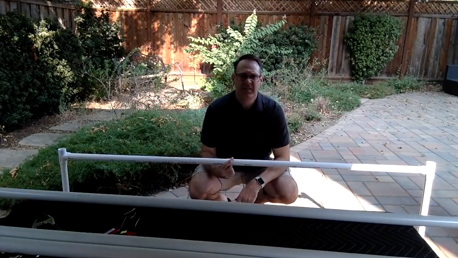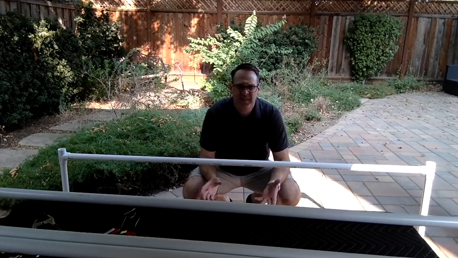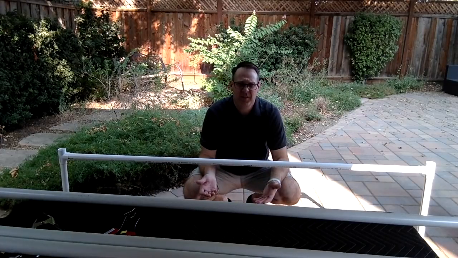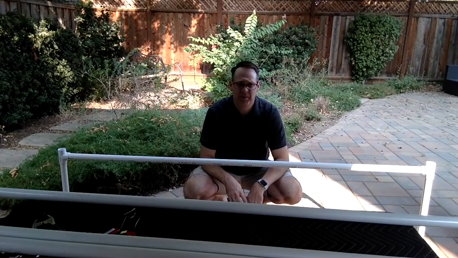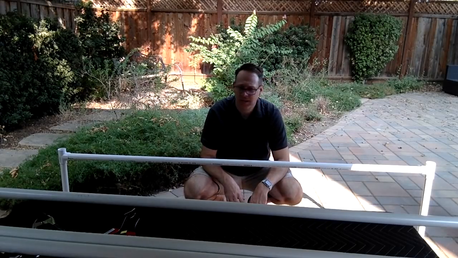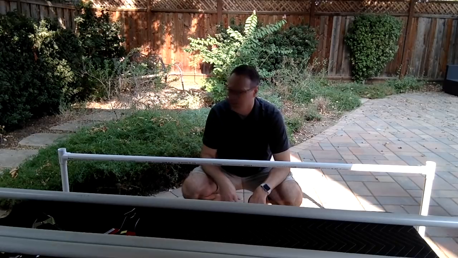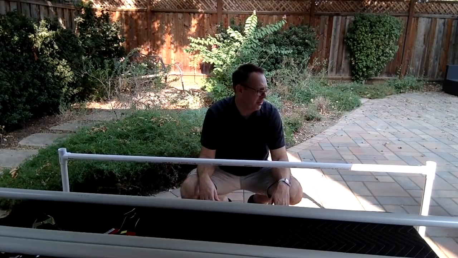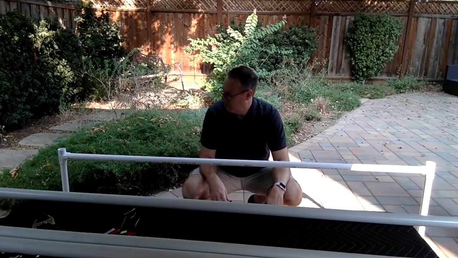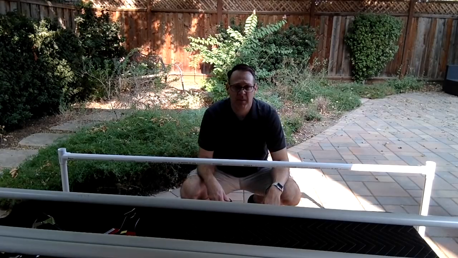Okay, so now I've got this. Notice I didn't use any glue. I intentionally didn't use any glue because I want to be able to take this thing apart whenever I want or adjust it. I thought maybe I might want to use it standing up and put some higher uprights inside, or use it sitting down and use some smaller uprights.